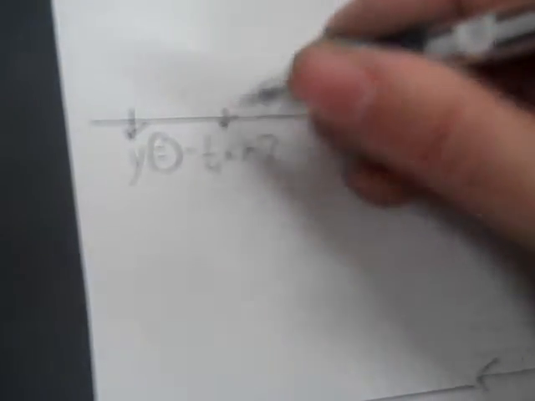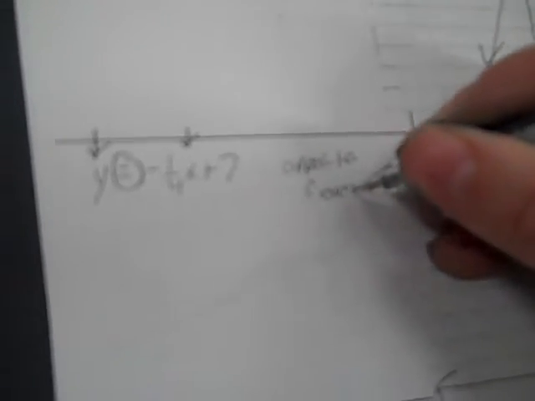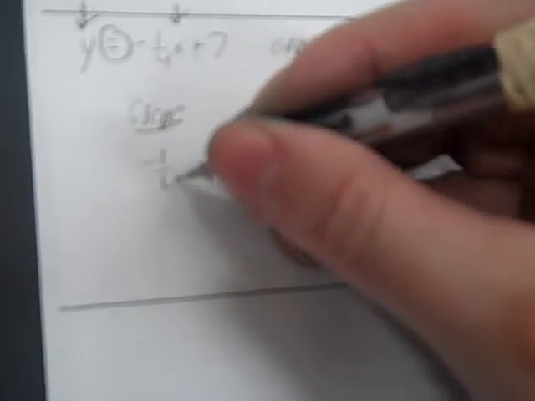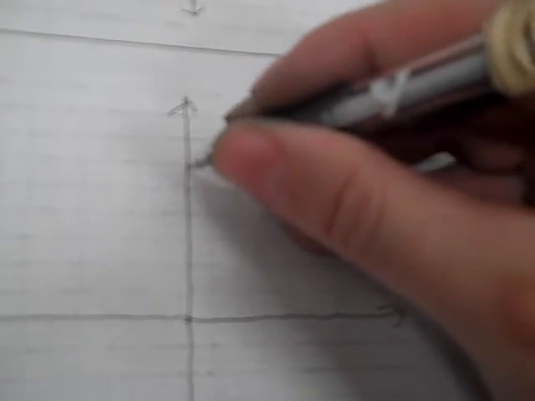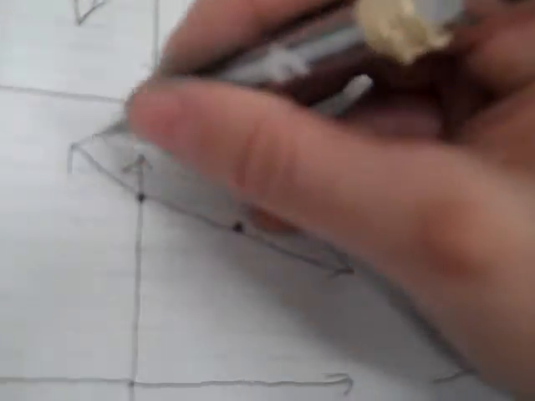Here's the y, here's the x. They're on opposite sides. Slope, y-intercept. Slope's negative 1/4. The y-intercept's 7. So up to 7. I go down 1, right 4. Okay, pause the video and then go do the 4 problems.